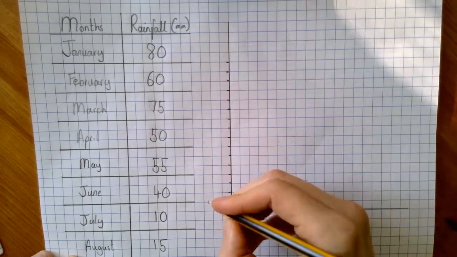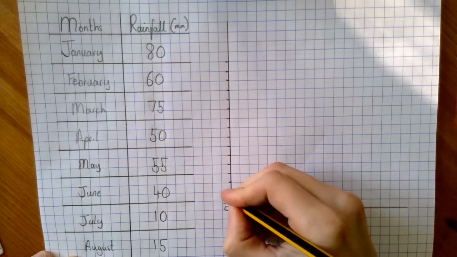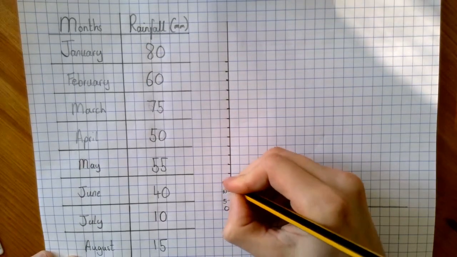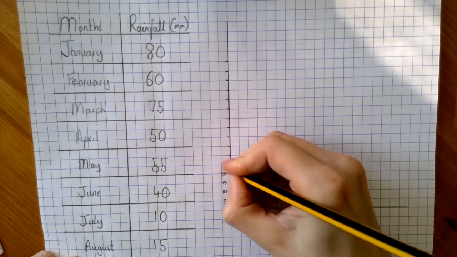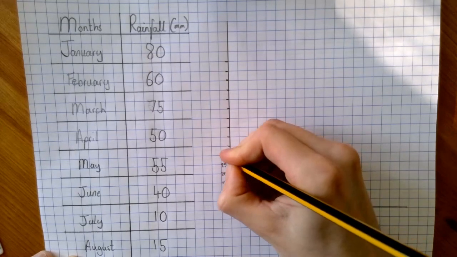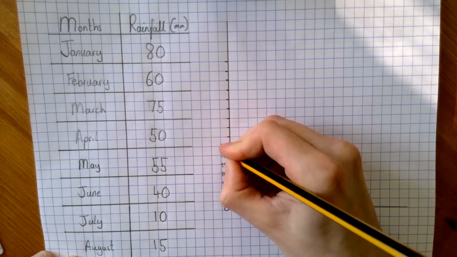Let's have a look. Let's try and go up in 5s instead. 5. Need a bit more patience, but it just might make the graph look a bit more presentable.